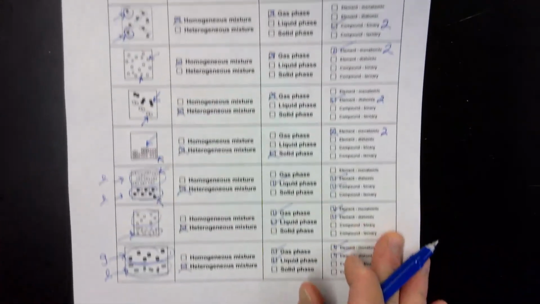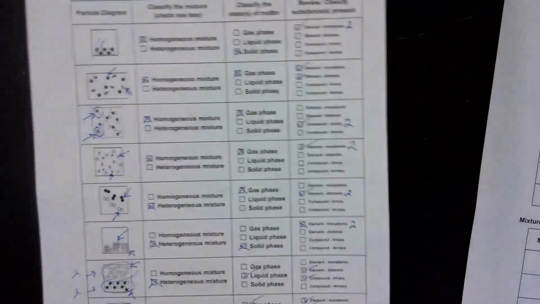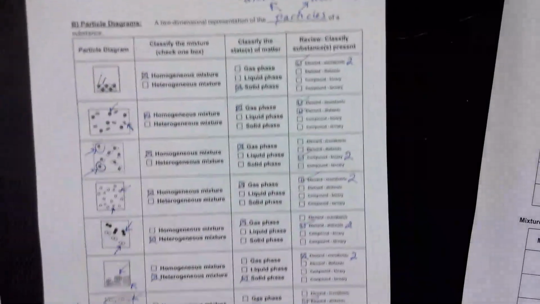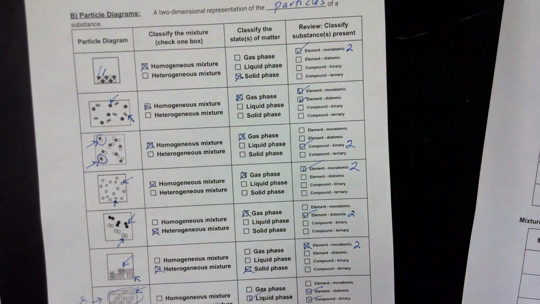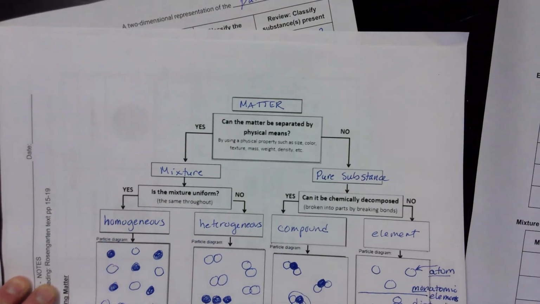All right, there is 1 more page of the notes, but we are going to come back to that in a separate lesson. So for right now, you have completed section A and section B of the unit 0.4 notes on mixtures, where we classified matter into mixtures or pure substances.